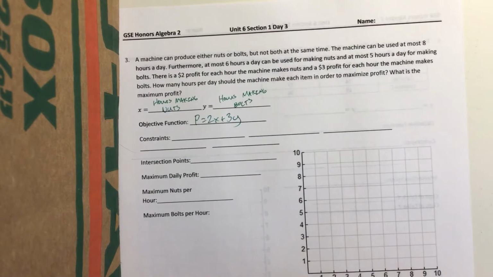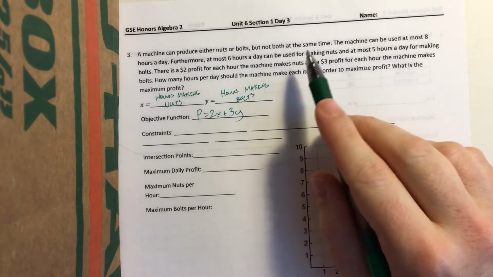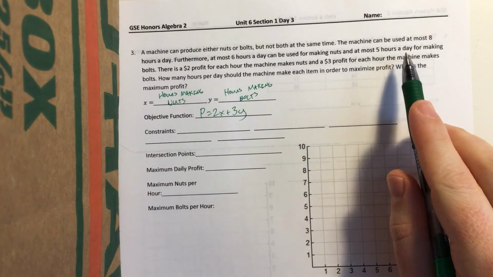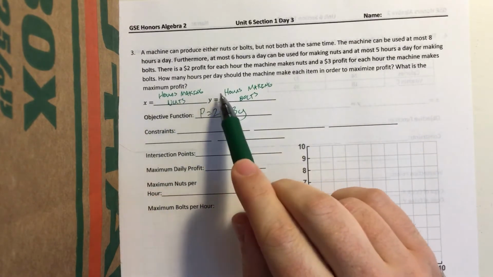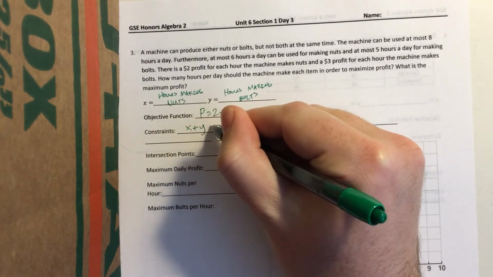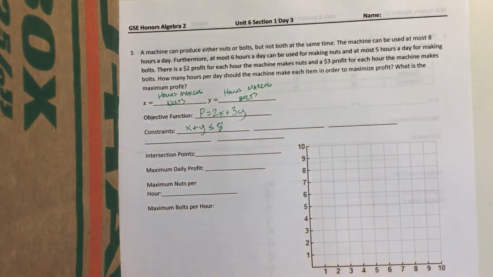All right, so now for some constraints here. First thing it says, the machine can be used at most 8 hours a day. So however many hours we spend making nuts and bolts, we know that together, when we add that up, it has to be less than or equal to 8.